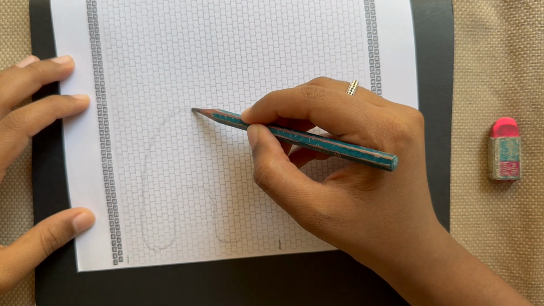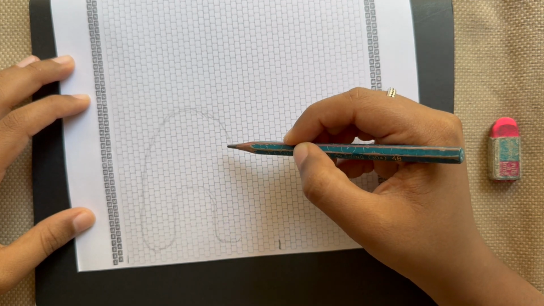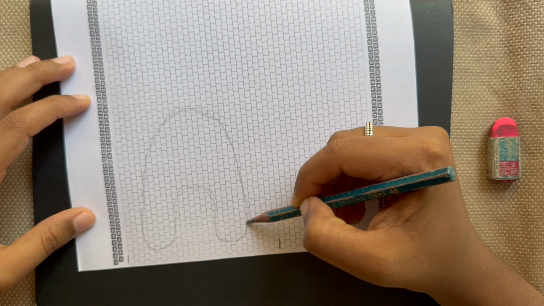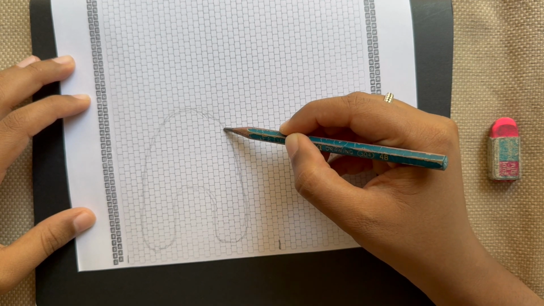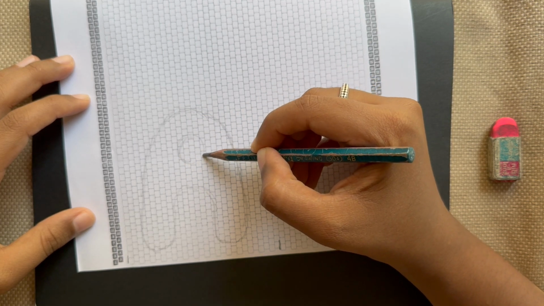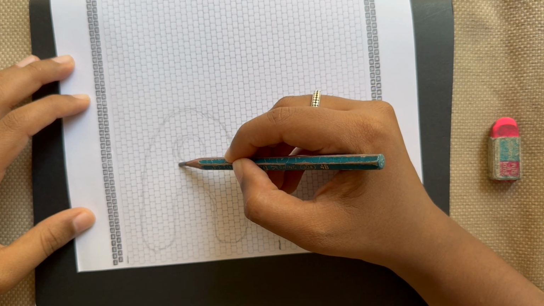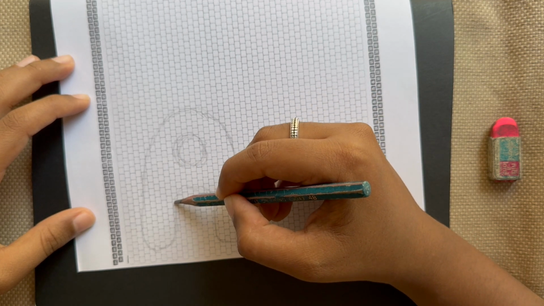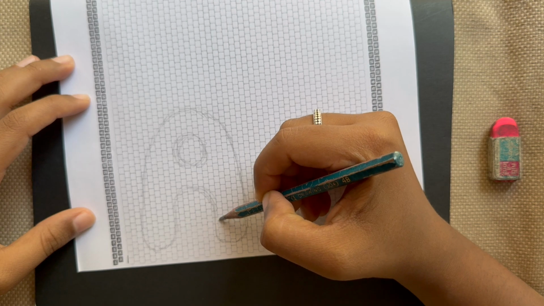And as I mentioned previously too, we always have the opportunity to go back in and erase and fix things and make it look different. But roughly, I think this is what I'm going to have.